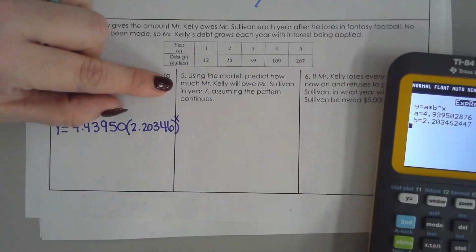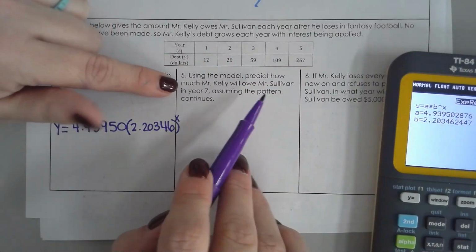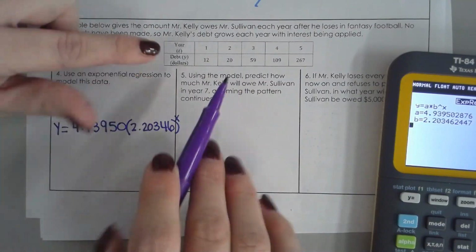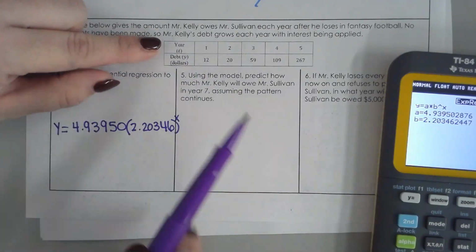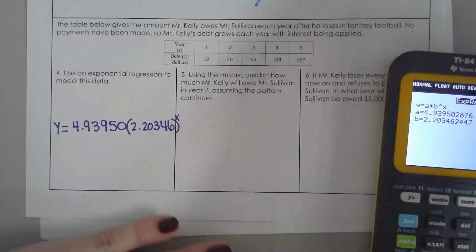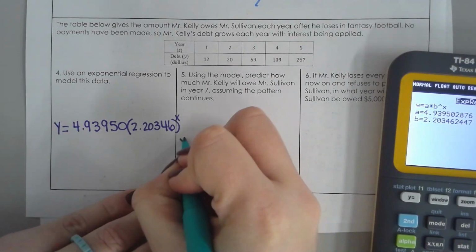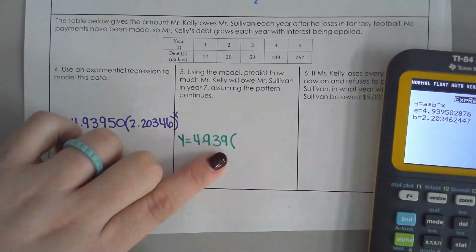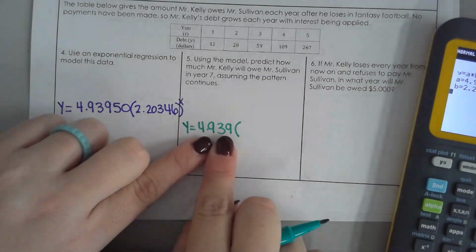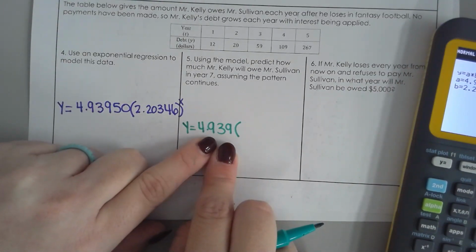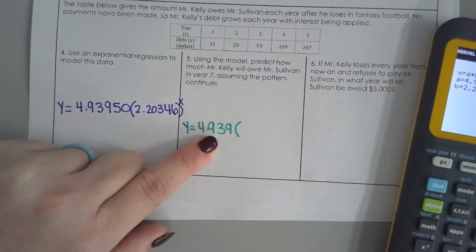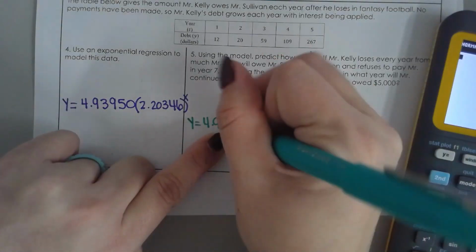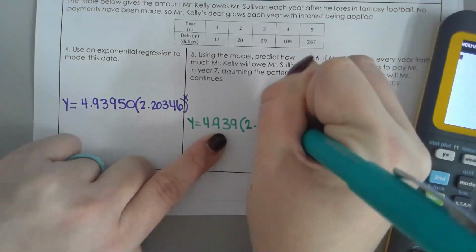Using the model, predict how much Mr. Kelly will owe Mr. Sullivan in year 7, assuming the pattern continues. Your years are your X values, which means the 7 is going to go in for the X. So I'm going to do 4.939, and just for space, I'm only going to put 939 here. But when you go to type it in, I'm going to show you how you type it in real easy and it doesn't round. 2.203 to the 7.